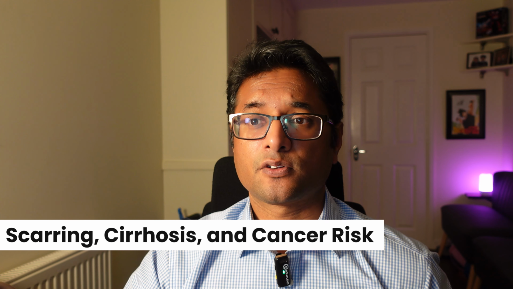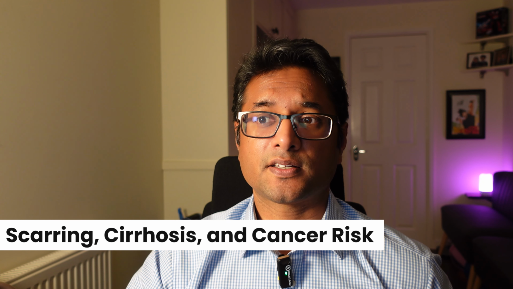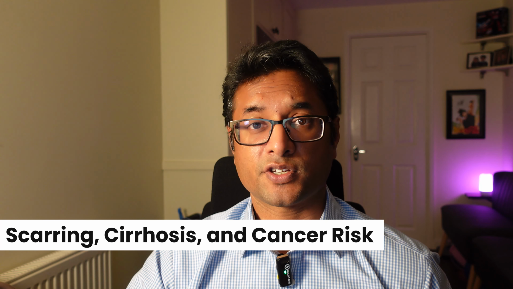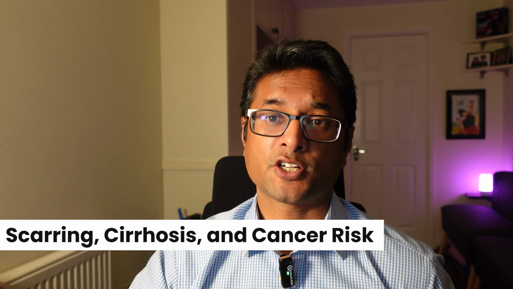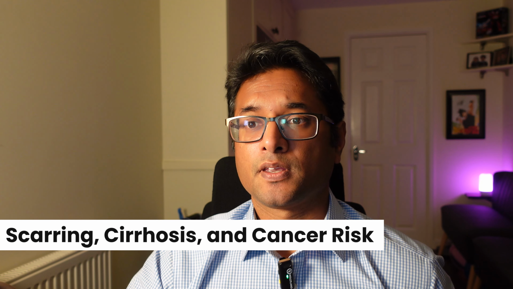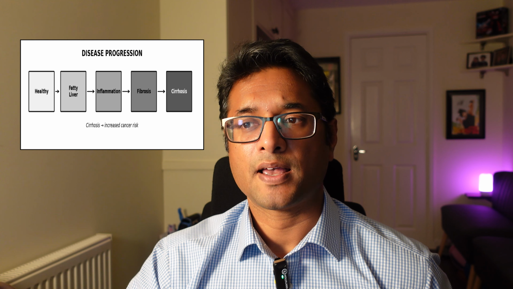So what happens if this cycle continues over years? We get into the territory of fibrosis, which is scarring the liver, and cirrhosis, which is essentially permanent scarring. And when your liver gets damaged repeatedly, it tries to heal itself by laying down connective tissue. There are cells called hepatic stellate cells that get activated and start producing collagen and other matrix proteins.